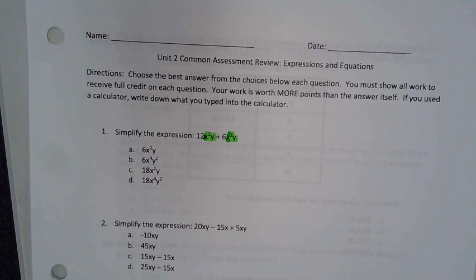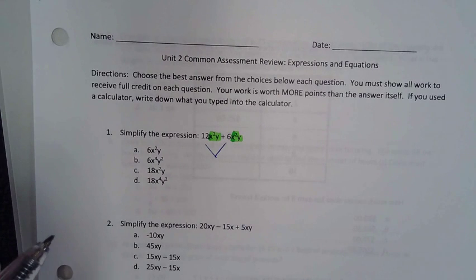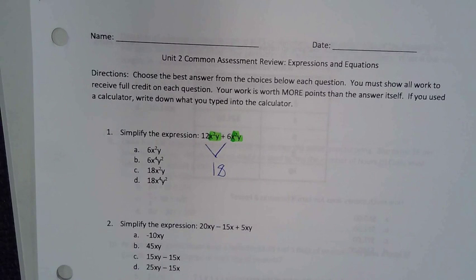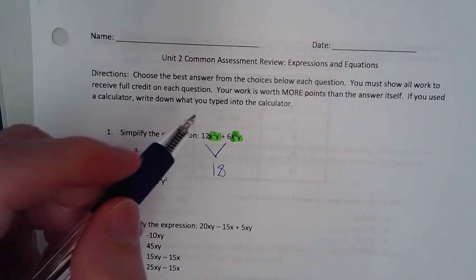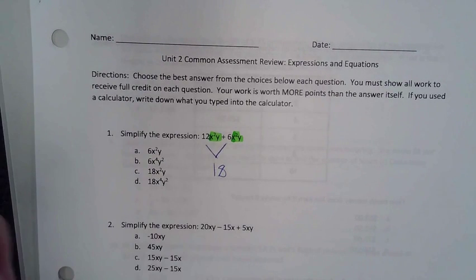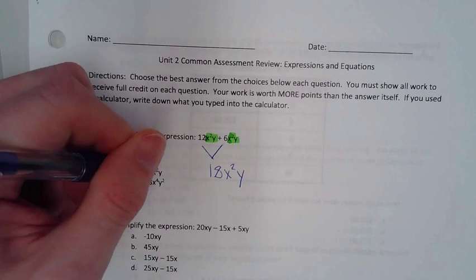So we do 12 plus 6 and get what? 18. And then what with their variables? Yeah, we keep them exactly the same. For some reason, some people want to make it x squared or x to the fourth y squared. No, just leave it. Still x squared y. So the answer is C.